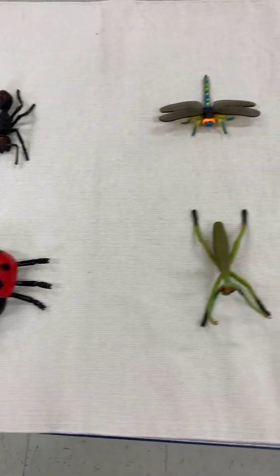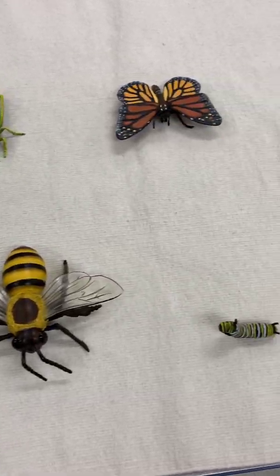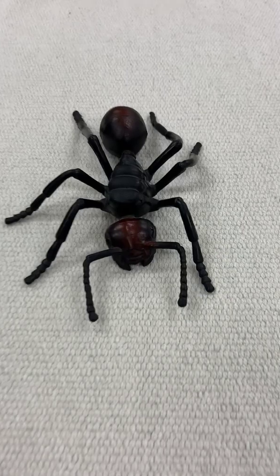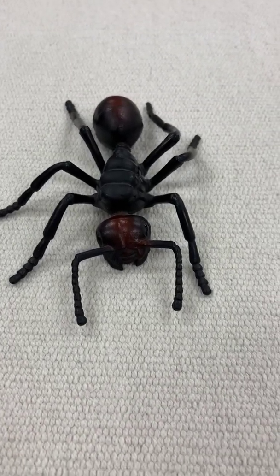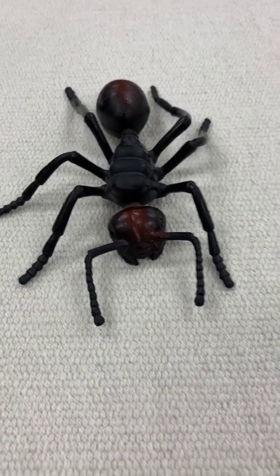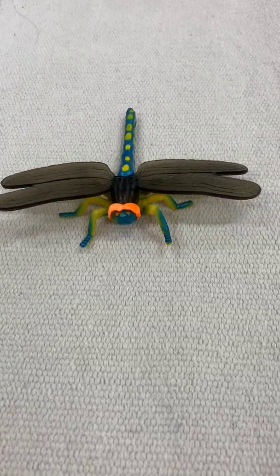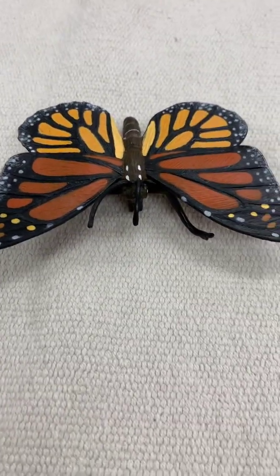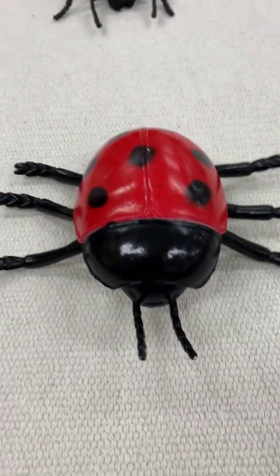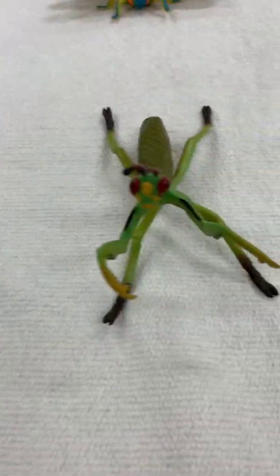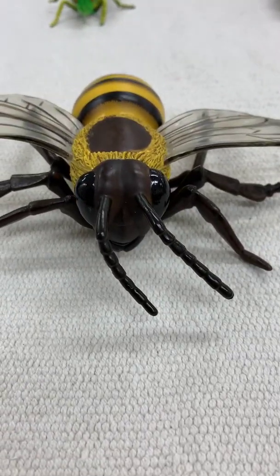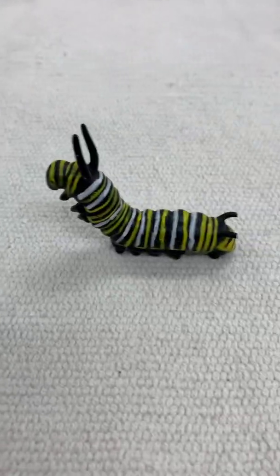Okay, boys and girls, we have collected all of our insects from outside, right? And you know what? When I was coming inside the classroom, I saw this one. So I just grabbed it and put it in a little box too. This is an ant and a dragonfly, grasshopper, butterfly, ladybug, praying mantis, bee, and a caterpillar.